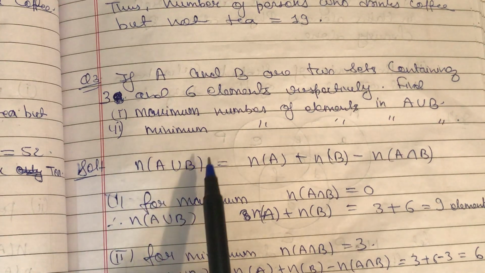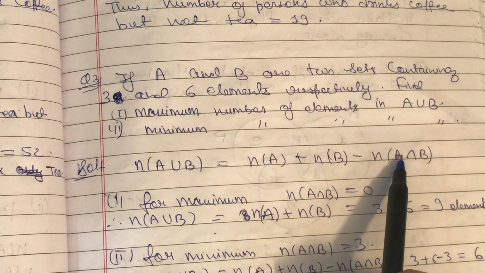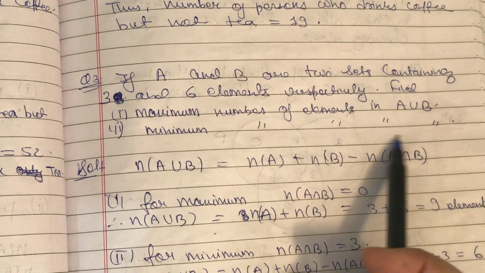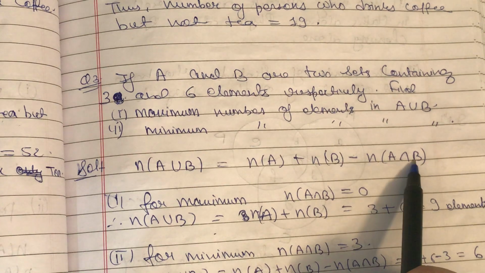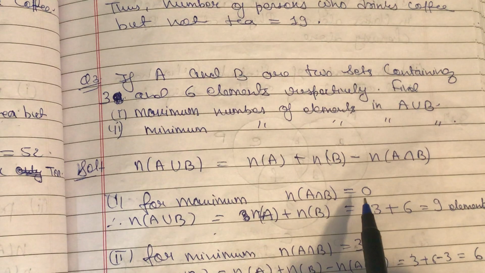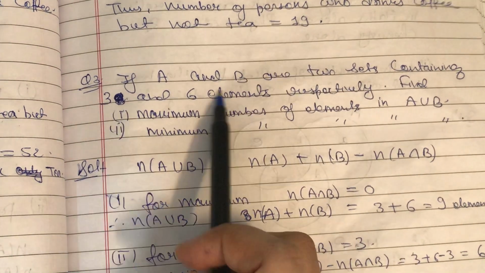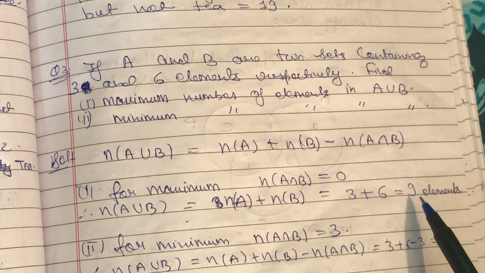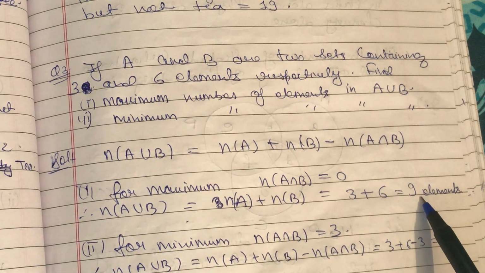Now we know that N of A union B equals N of A plus N of B minus N of A intersection B, right? For the maximum, it is necessary that this intersection term equals 0, because we are subtracting it here. Only if it equals 0 will we get the maximum answer. That's exactly what I have written here. If it is 0, N of A is given as 3 and N of B is given as 6 in the question. When I put those values, I get 9. So the maximum number of elements in A union B will be 9.